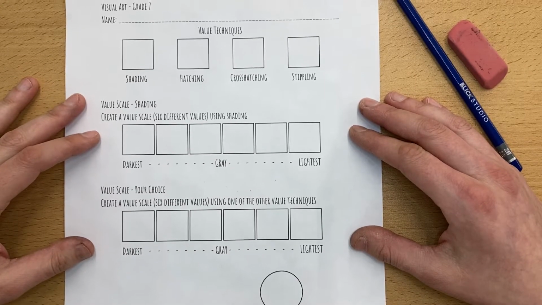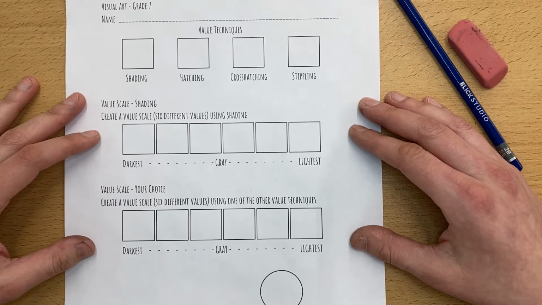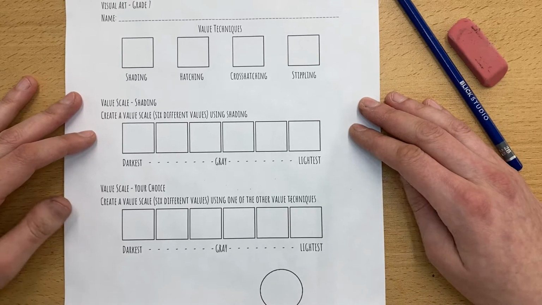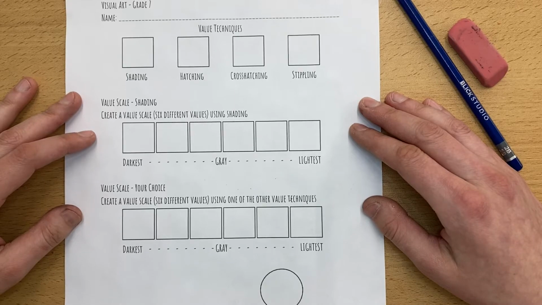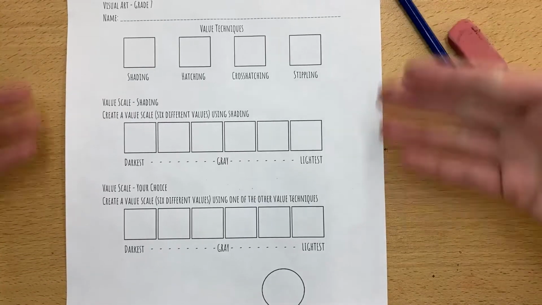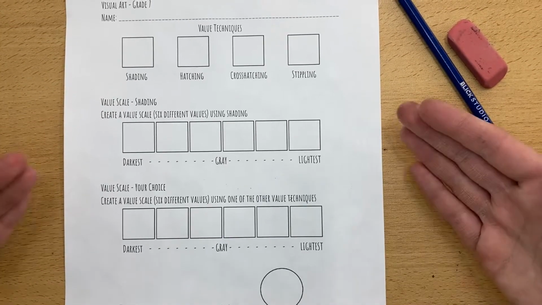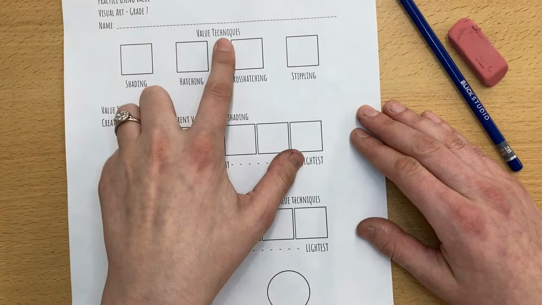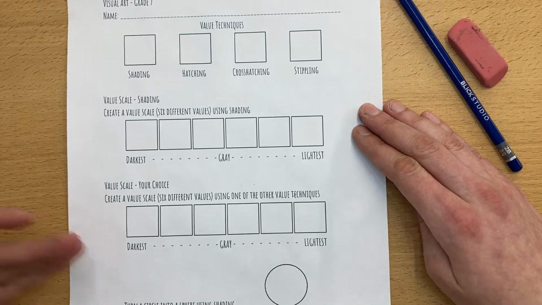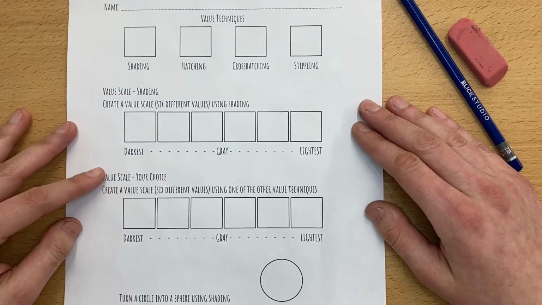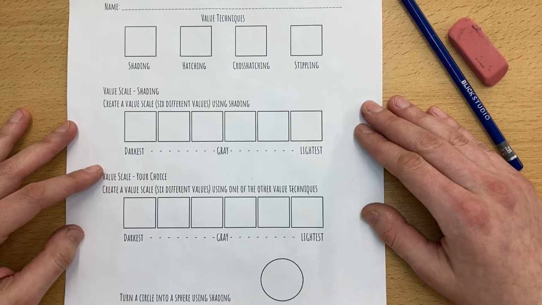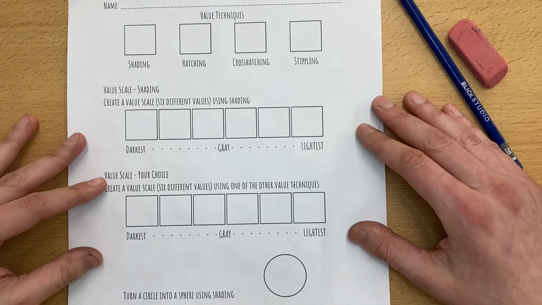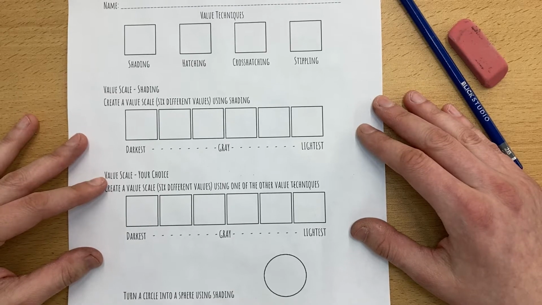Hello, 7th grade. Today we are talking about using value, which is different lights to darks that you can create in an artwork. So for your first project this semester, we will be using value in order to create a drawing that is realistic with both value and texture. Before we start on that, we want to learn about some different value techniques, be able to practice those, and also achieve a full range of value, which means that you have different lights and darks, because that is what is going to help make an artwork look realistic.